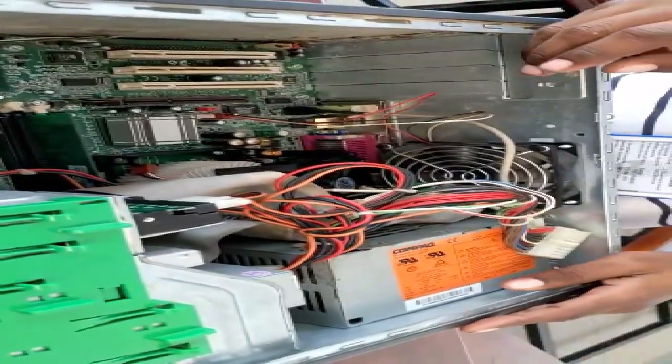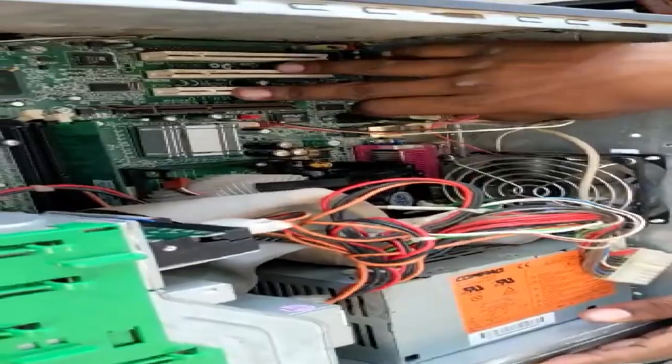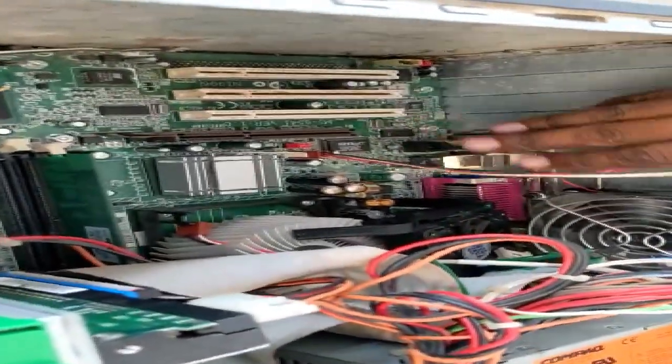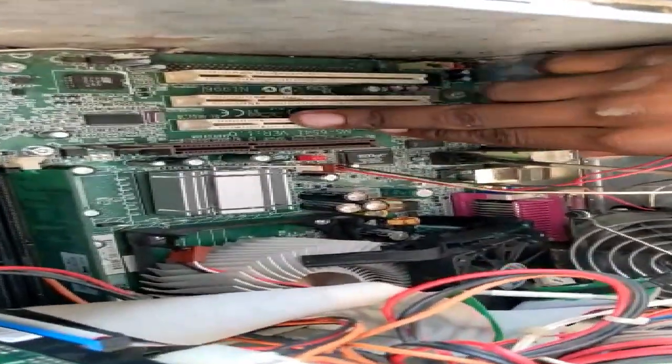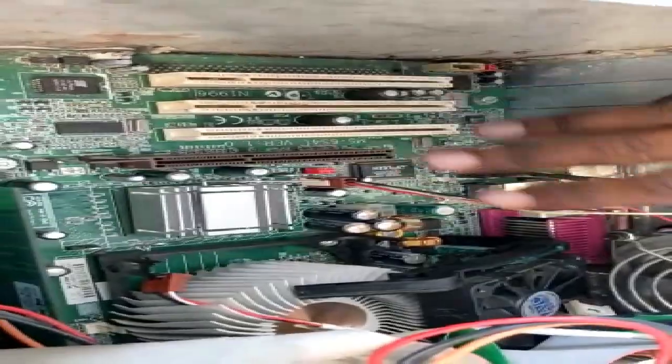I'm going to explain the rest of the components of the motherboard. The first component is the expansion slot, which is used to expand the capability of the computer, where expansion cards are inserted, like graphic cards, video cards, and sound cards.